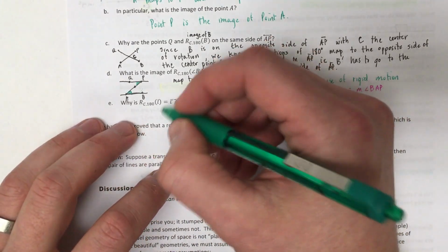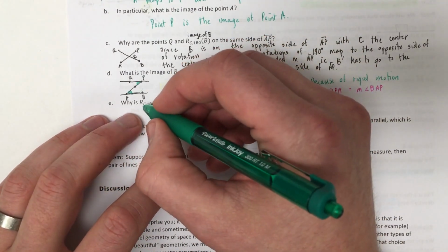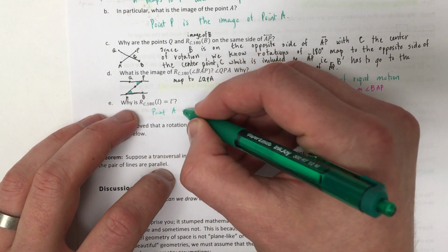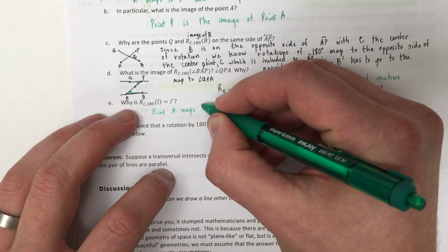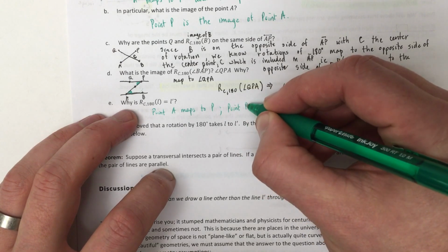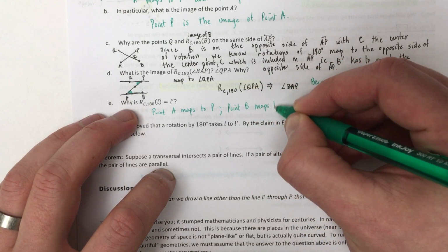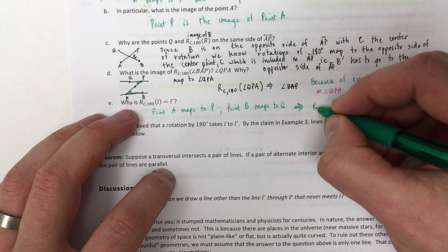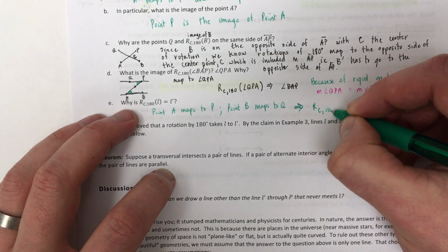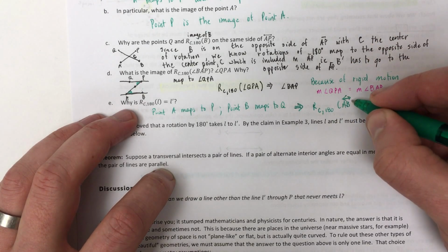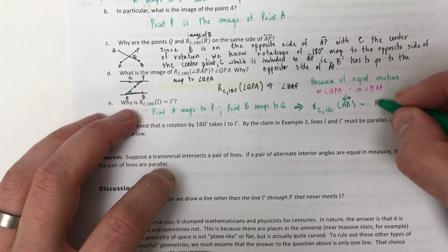So since lines map to lines, we know that point A maps to P, point B maps to Q. And so if you think about this, rotation centered at C of 180 degrees of the line AB would have to map to the line PQ.